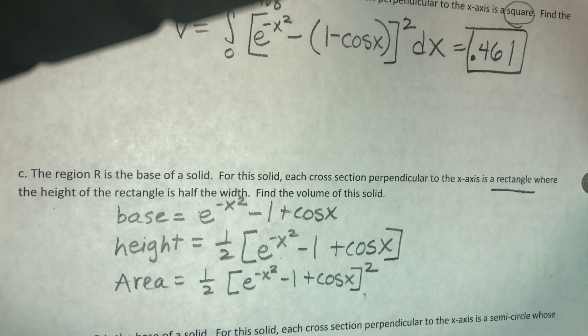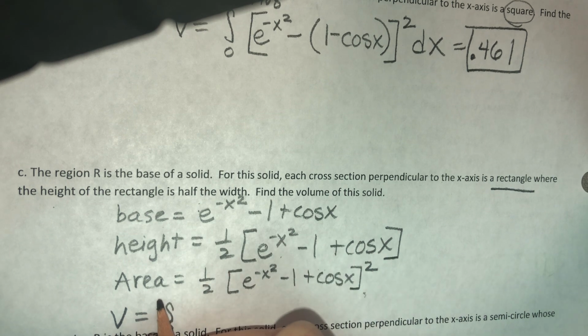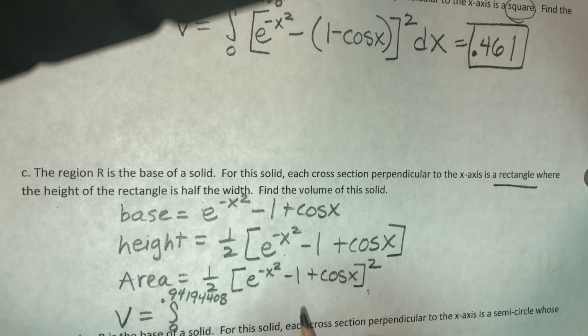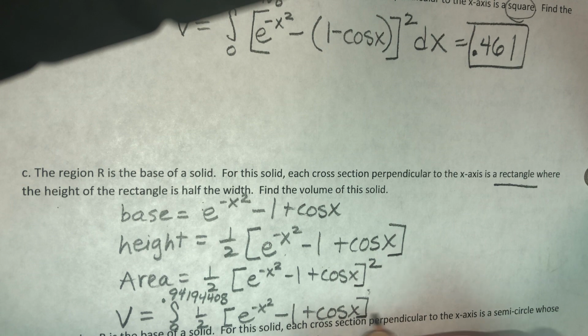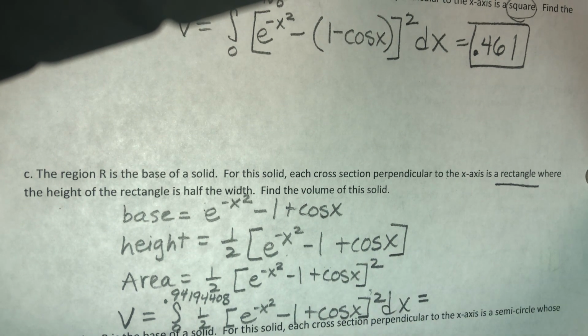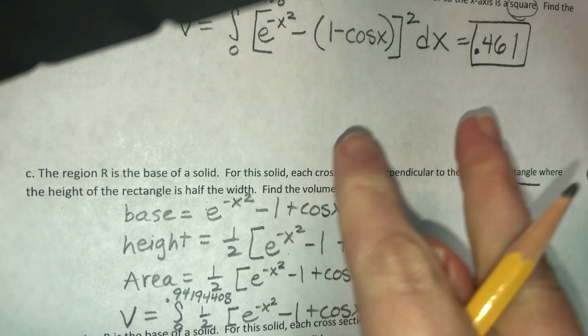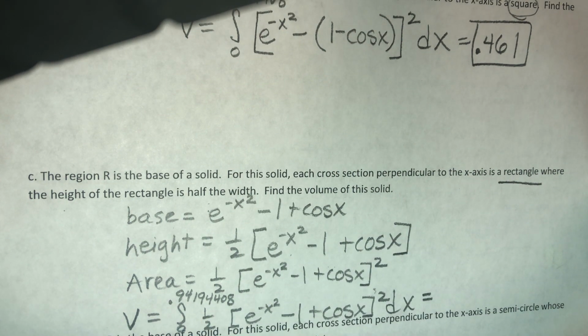And now we just write our volume equation, which is going to be the integral from 0 to the 0.9419440.8 number of 1/2 of e to the negative x squared minus 1 plus cosine x squared dx. Notice that this is the exact same thing that we integrated on the last problem, except for there's a 1/2 in front. So guess what I'm going to do?